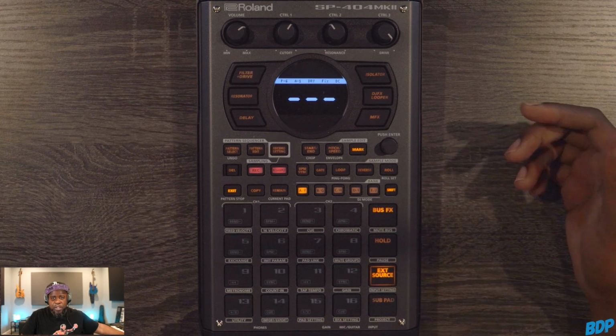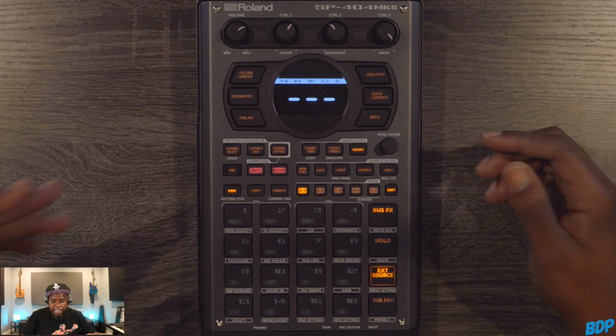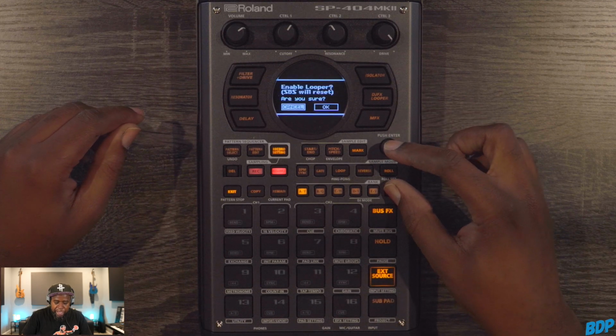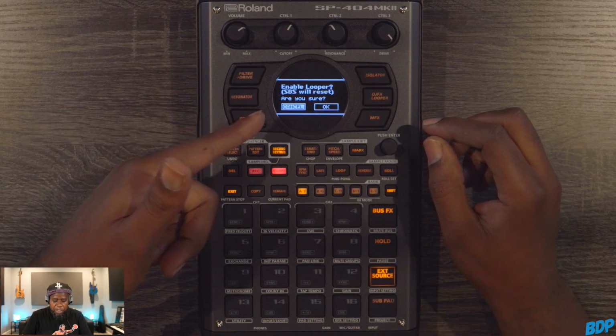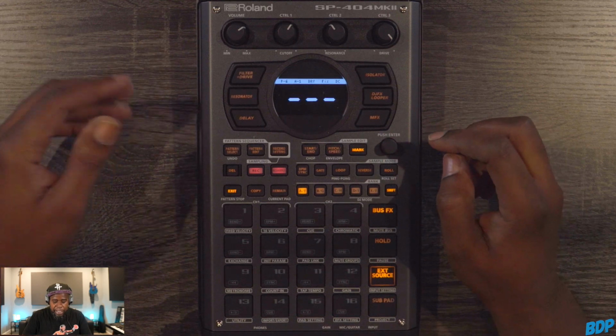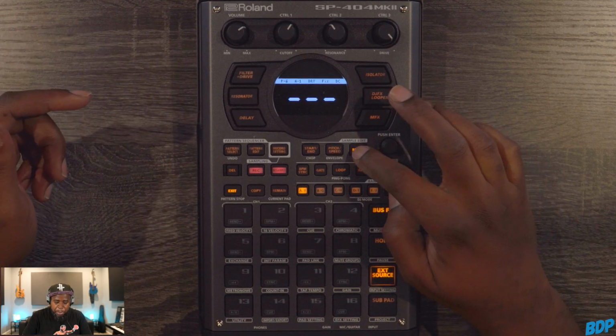I have one of my keyboards right here, as you guys can hear. And all you simply have to do is hit Shift and then hit the value knob right here. And it's going to ask you if you want to go ahead and enable the looper. And all you got to do is just press OK. And then once you do that, all we have to do is hit mark right here.